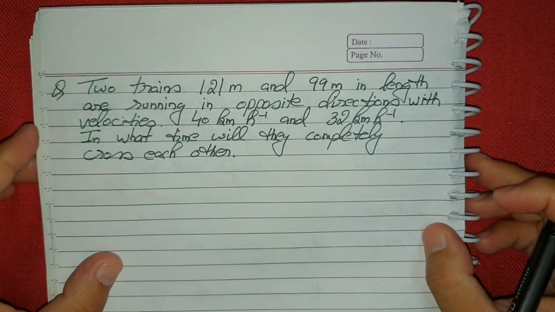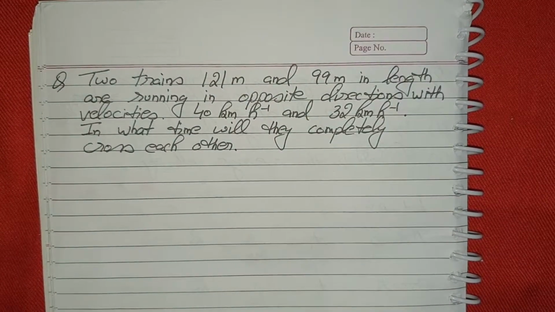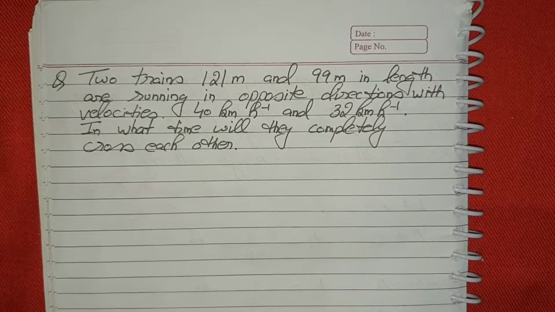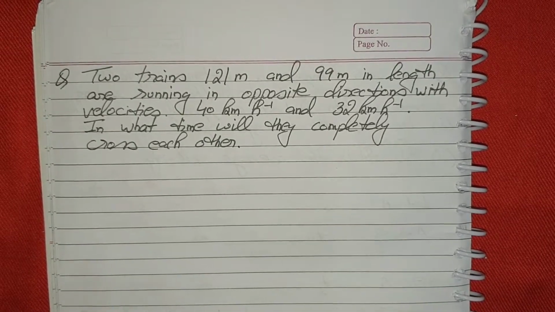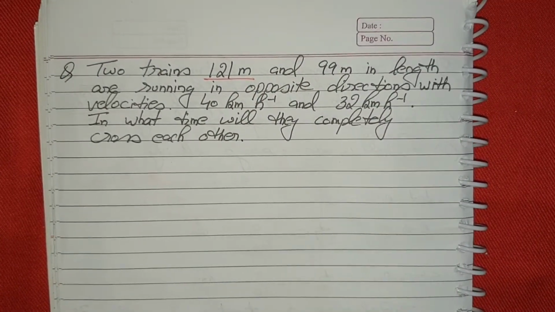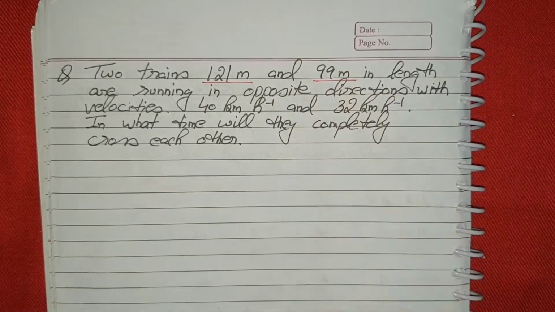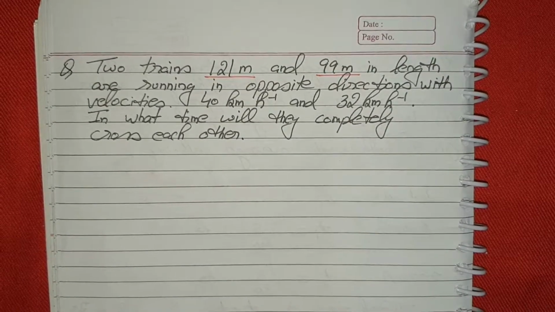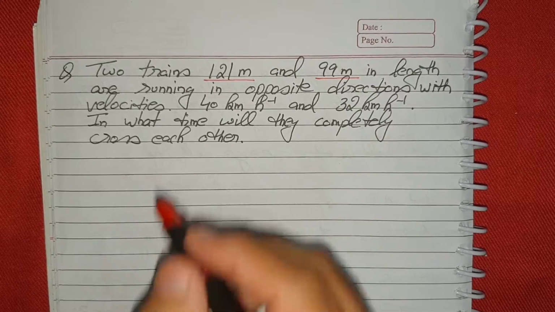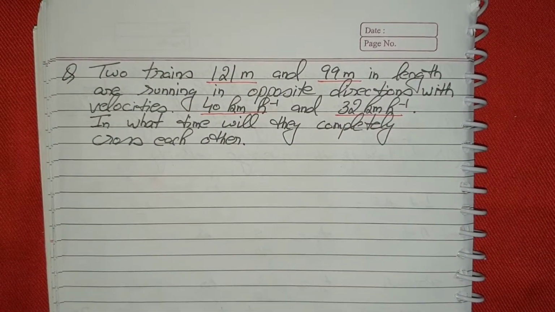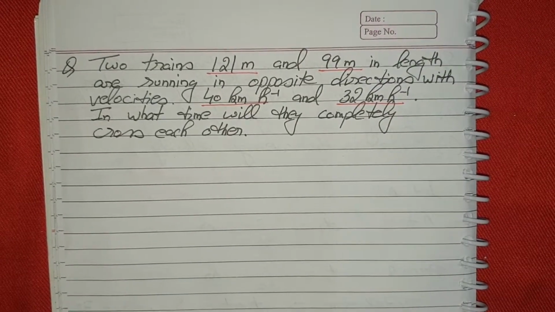Next example. Now, two trains 121 meter and 99 meter in length are running in opposite directions. The length of the first train is 121 meter and the length of the second train is 99 meter. They are running in opposite directions with the velocities of 40 km per hour and 32 km per hour respectively. In what time will they completely cross each other?